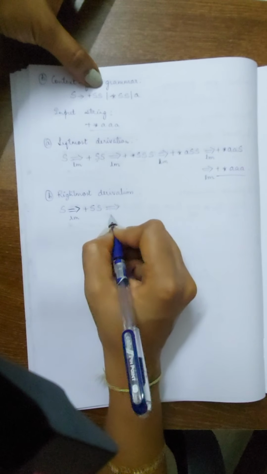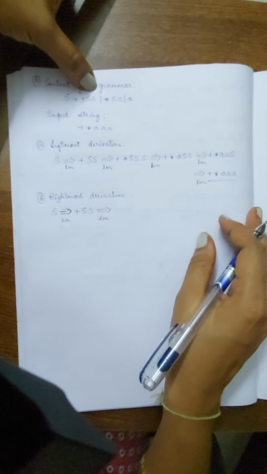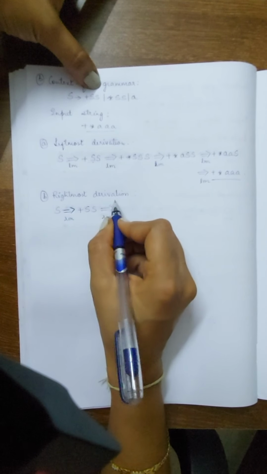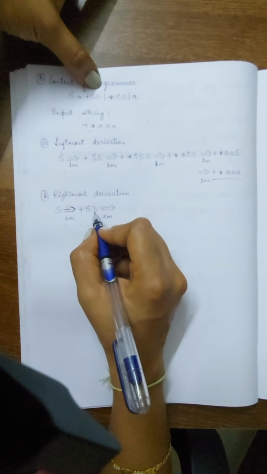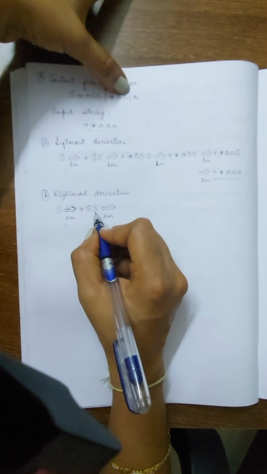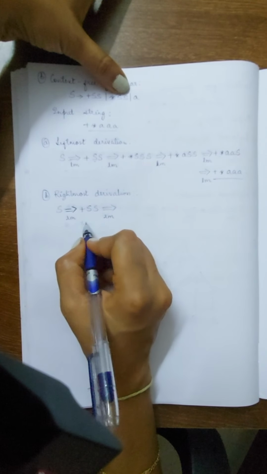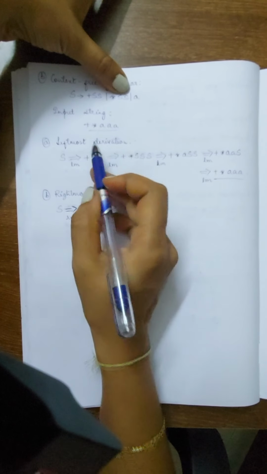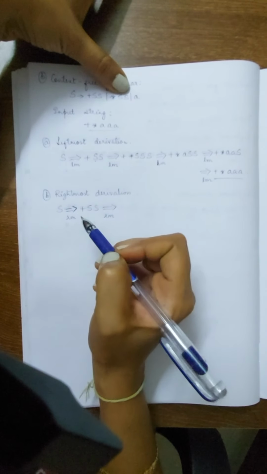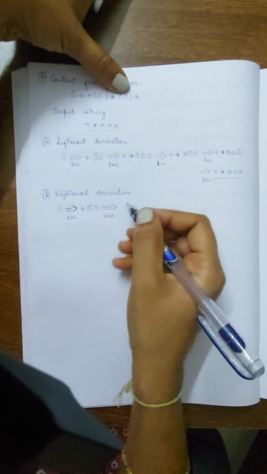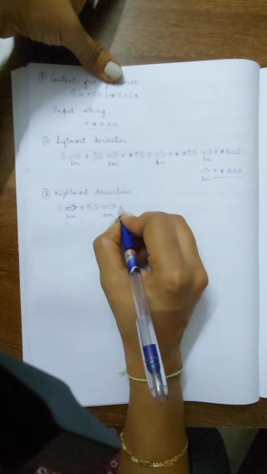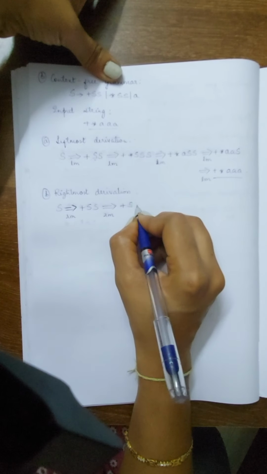And then we have to start replacing from the right side for rightmost derivation. So if I replace S by star SS, then it will become plus star plus S star SS, using which we cannot get this input string. So what we need to do? We need to substitute S by plus S A.